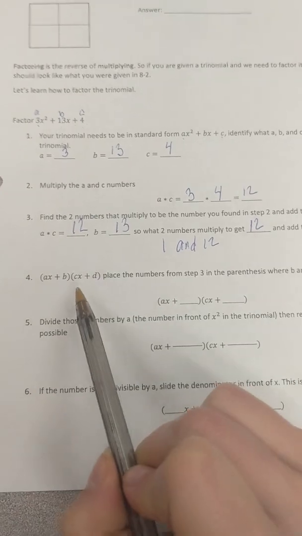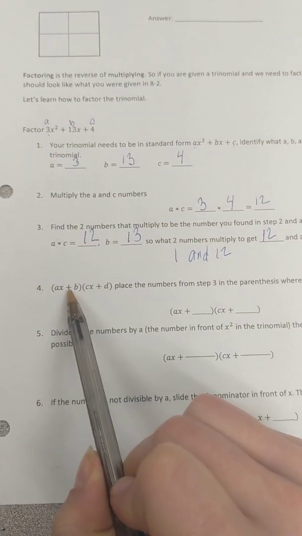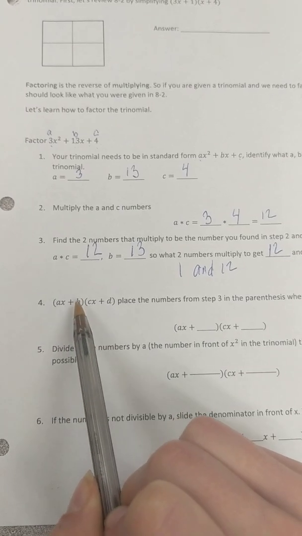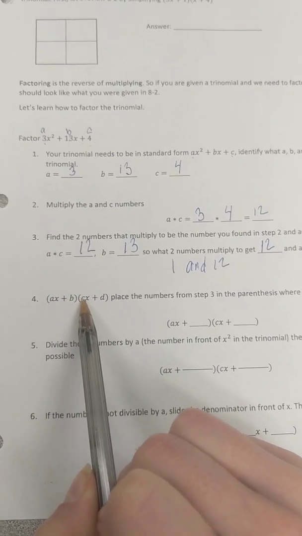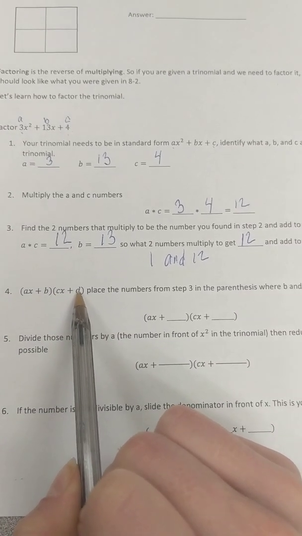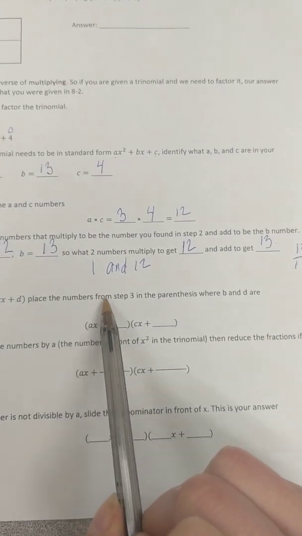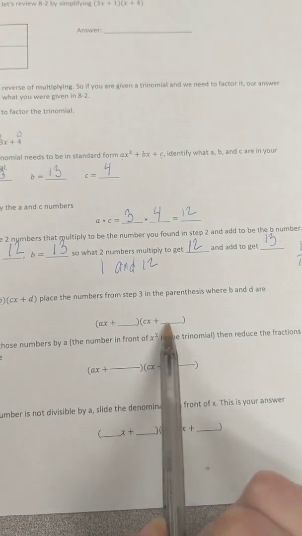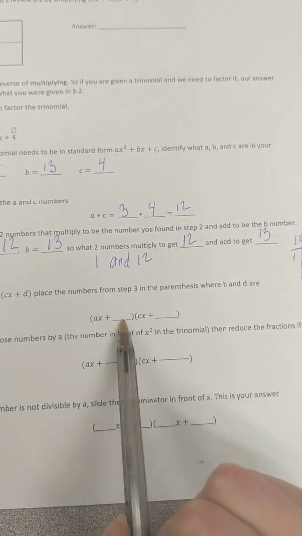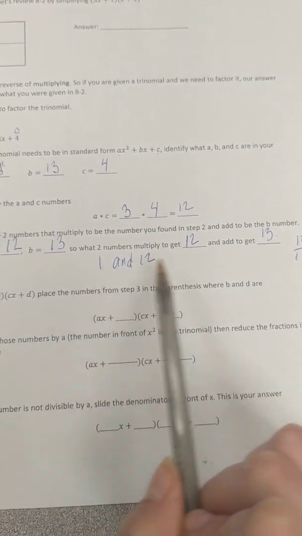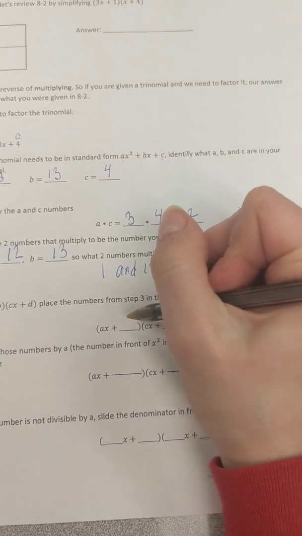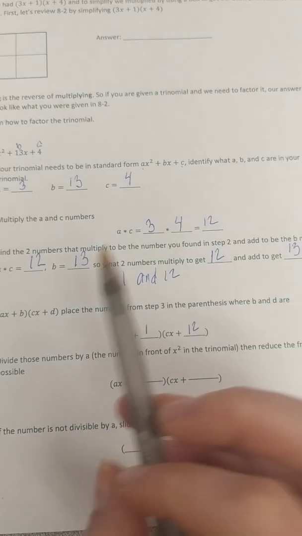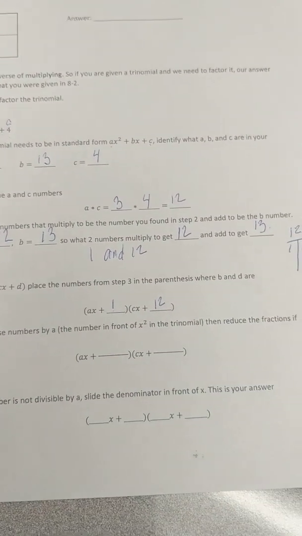Okay? Step number 4. This is what our answer needs to look like. A set of parentheses with possibly a number in front of x, plus some constant, possibly a number in front of x, plus some other constant. We're going to place the numbers from step 3, these two numbers, in your parentheses where your constants were, where the B and the D were. It doesn't matter which one you place where. I'm going to put the 1 here and the 12 in the other one, but you could put 12 here and 1 here, and that doesn't matter.